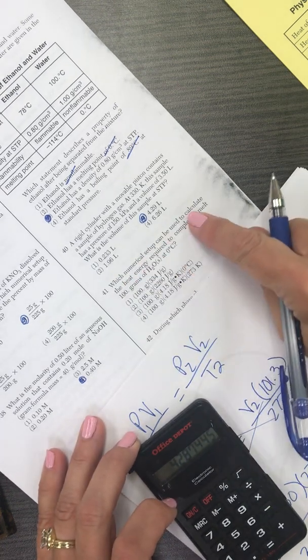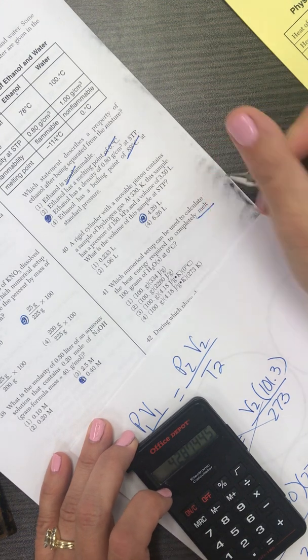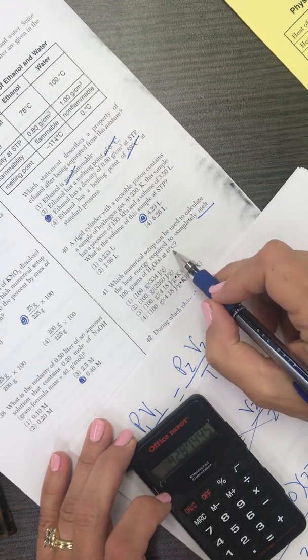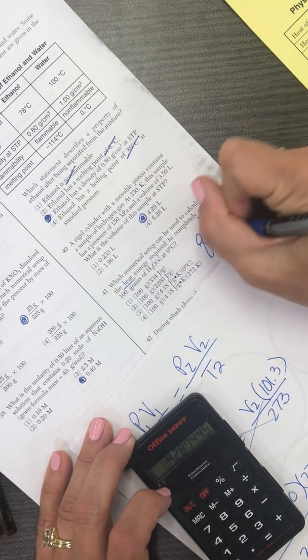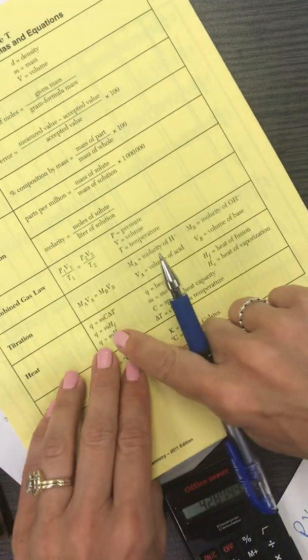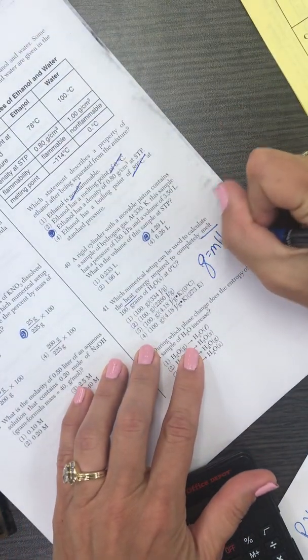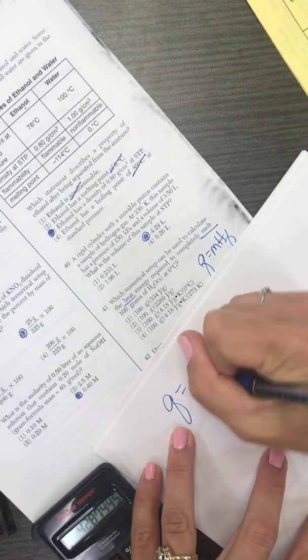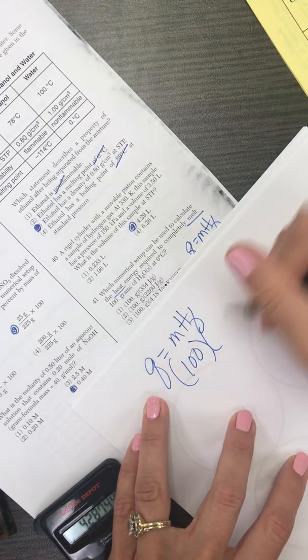Which numerical setup can be used to calculate the heat energy required to completely melt 100 grams of water at 0 degrees? All right, so as soon as I see heat and melting, I know I want a Q formula. So I go to my equations over here, and the melting one is called fusion. So I want Q equals m Hf. And so here, I'll do it on my scrap paper. Q equals m Hf. So the mass is 100 grams.